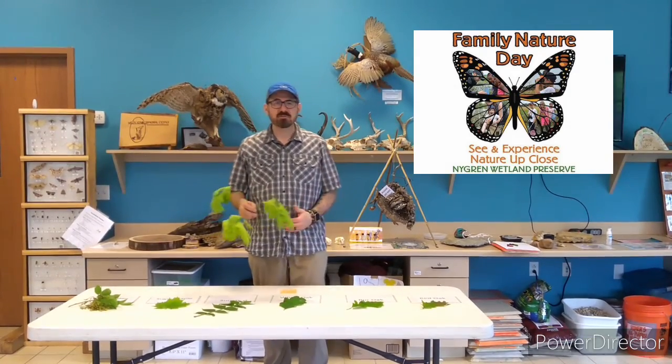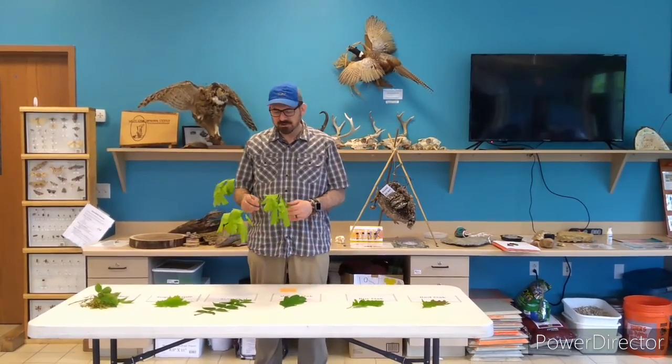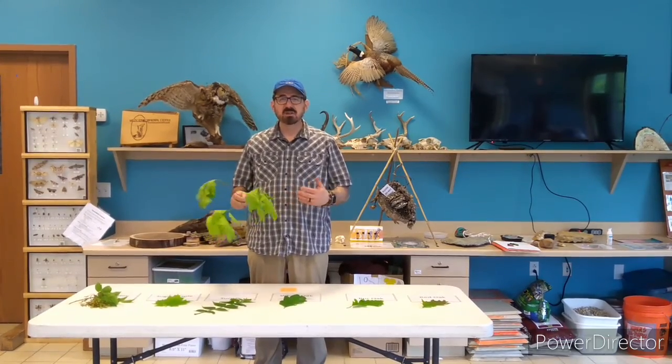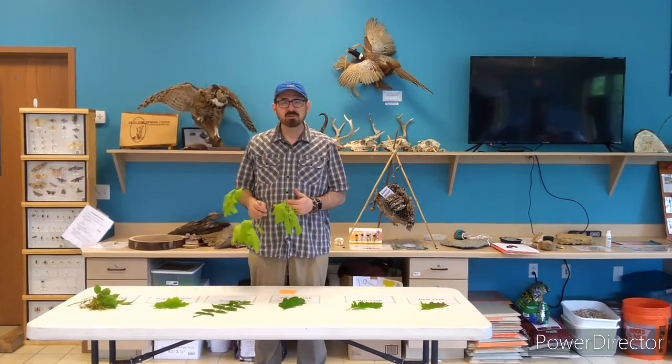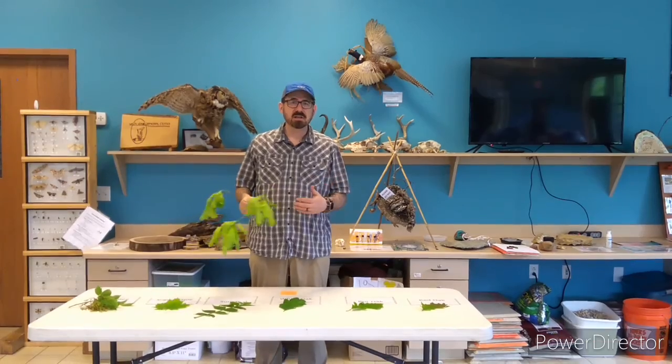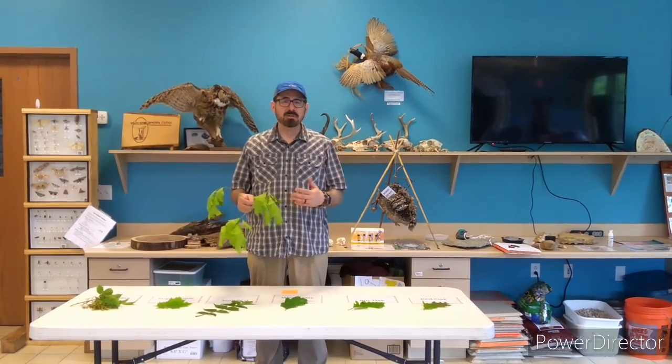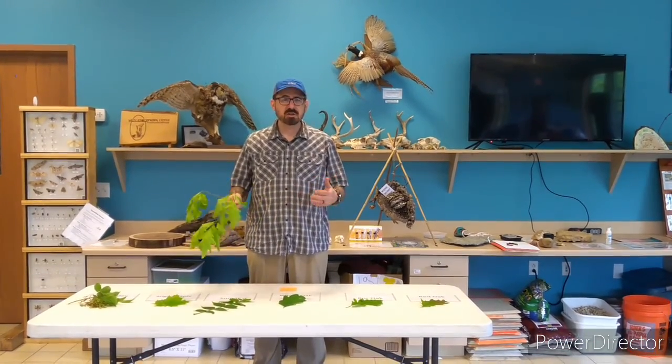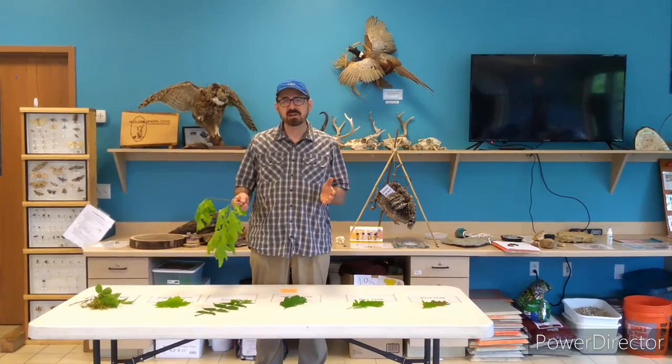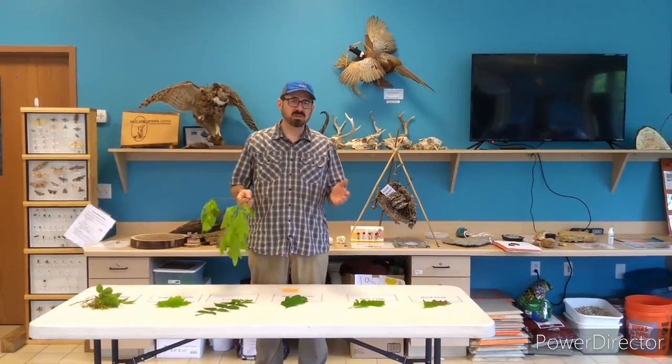We are here at the Forest Station. The Forest Station is going to cover some of the common trees that you will see out hiking in the Nygren wetlands or other surrounding areas close to the state line area of Illinois and Wisconsin.